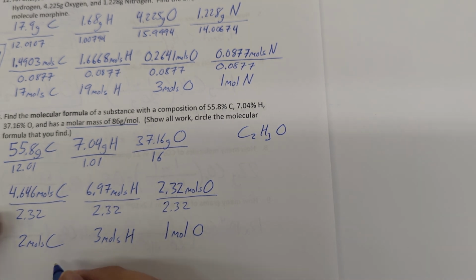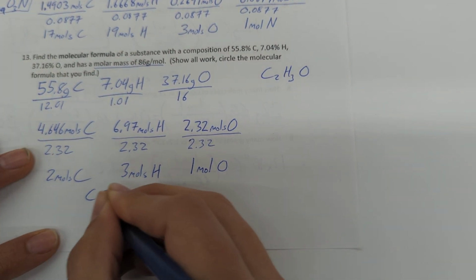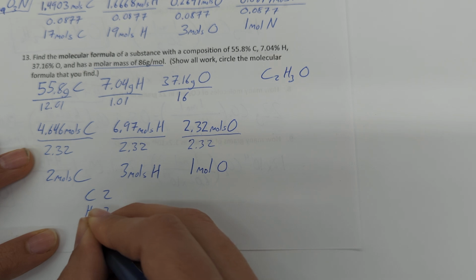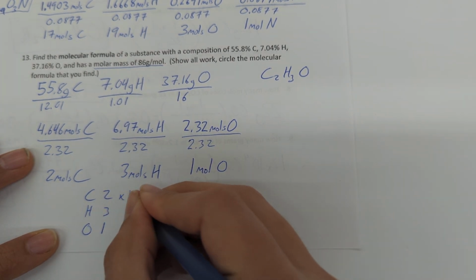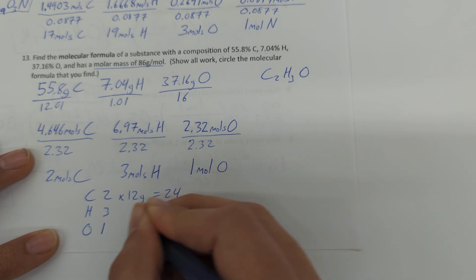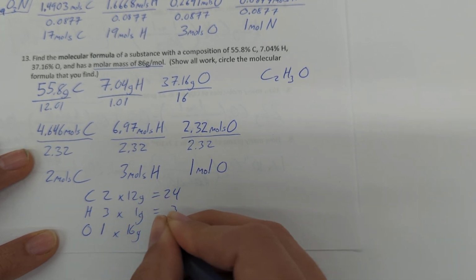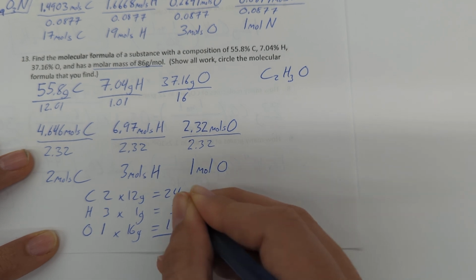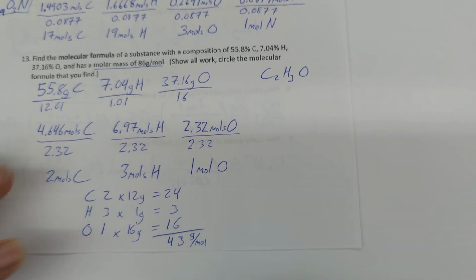So if we want to think, how much do all these weigh? We got to find the molar mass here. We have 2 carbon, 3 hydrogen, 1 oxygen. Look at the periodic table to figure out how much they each weigh and add that up. It's about 43 grams per mole.